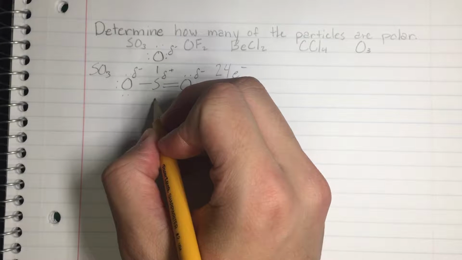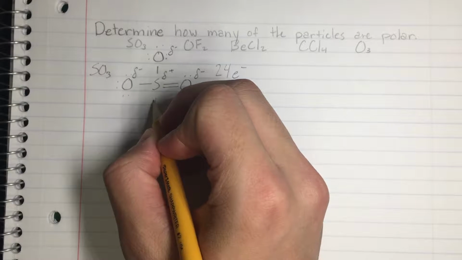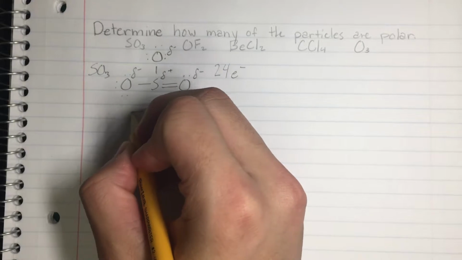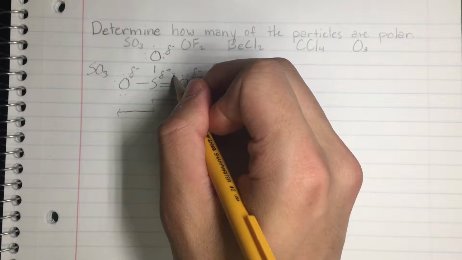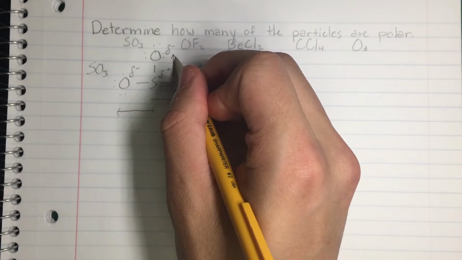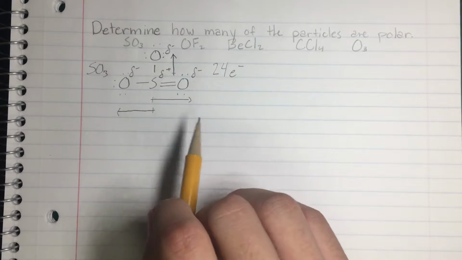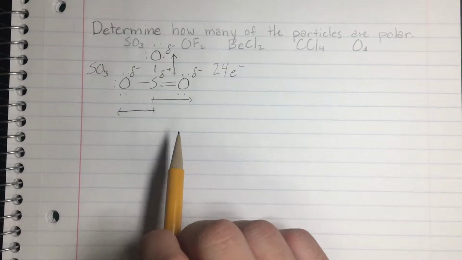So to draw the dipoles, you go from the least electronegative to the larger for each set of molecules. Now that we have the dipoles, we need to determine net dipole, and that will tell us if it's polar or nonpolar.